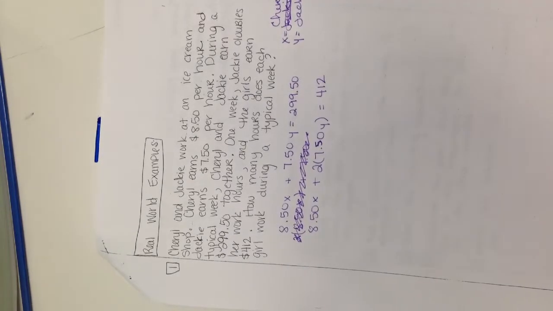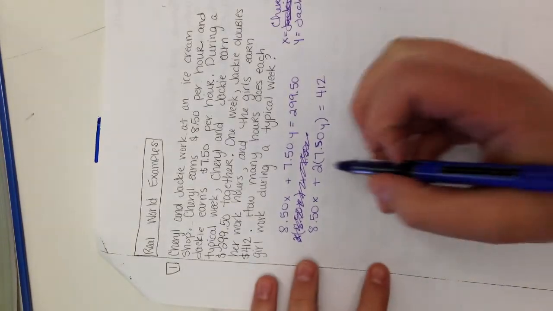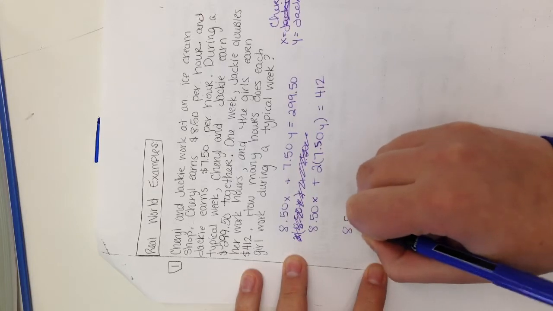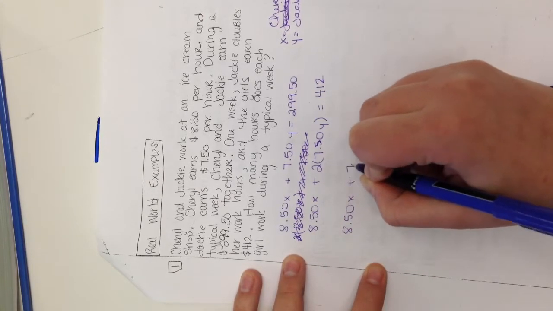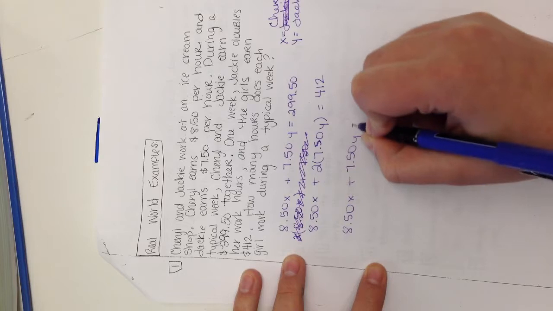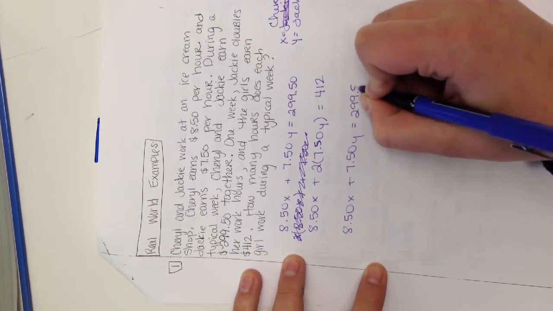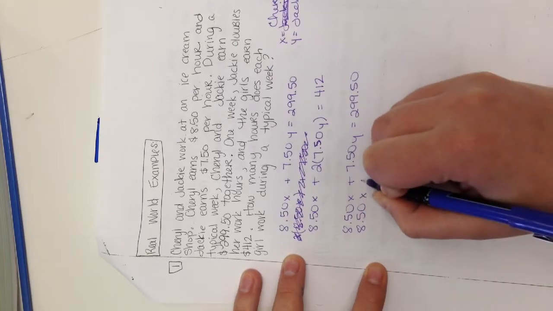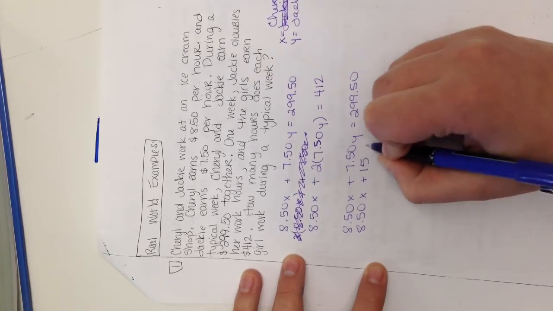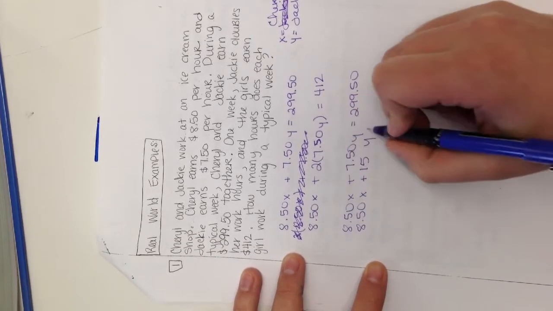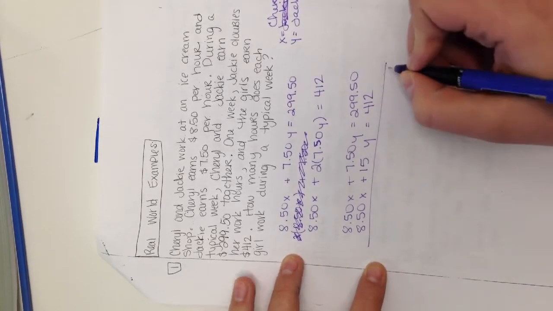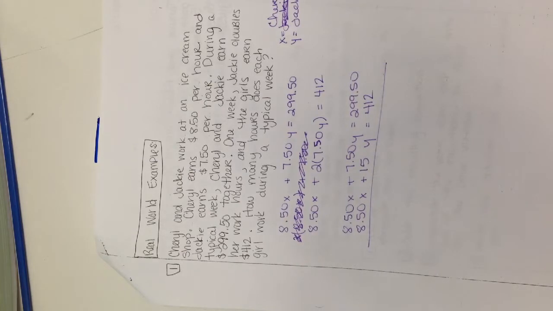Now we have a system of equations that we can start solving. First thing I'm going to do is simplify this with the 2. And so I have my first equation, 8.50x plus 7.50y equals 299.50. And then I have my 8.50x plus 15y, 7.50 times 2 is 15, equals 412. Now I have a system of equations and I can start adding and subtracting.